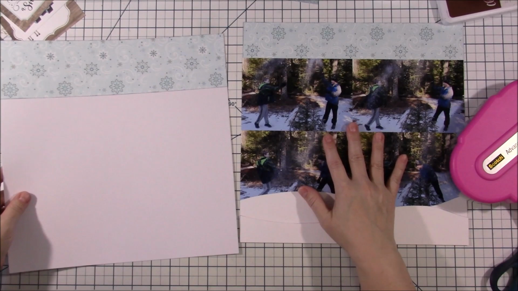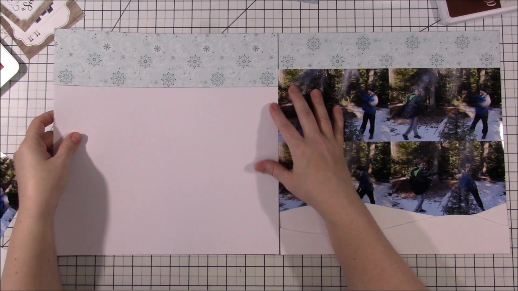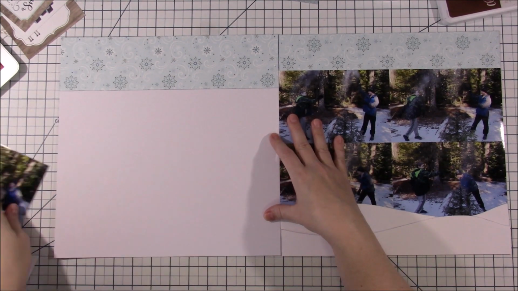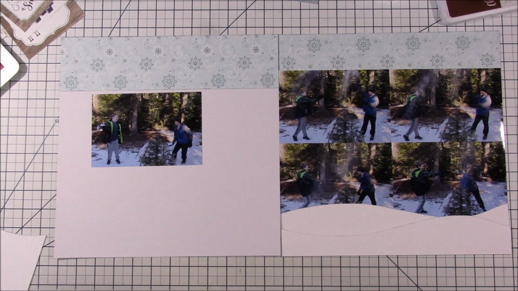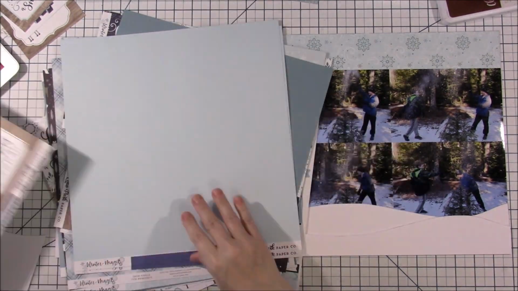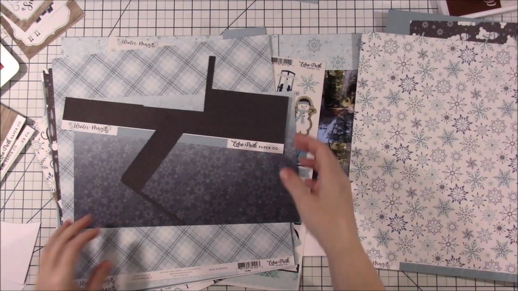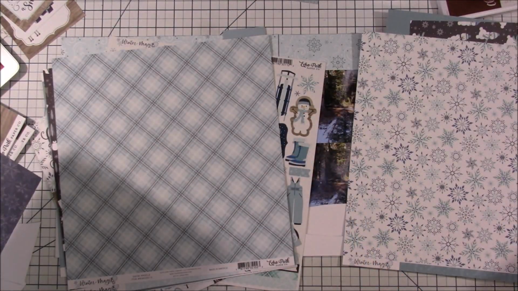However, on the other side of that paper, you might have seen me trying to decide if I really wanted to use that one. There was another snowflake paper I could use, but I really liked the way this one looked. The other side of that paper was those cute little snowmen. So I don't know, I'm pretty torn. I did end up using it. You're going to see here.